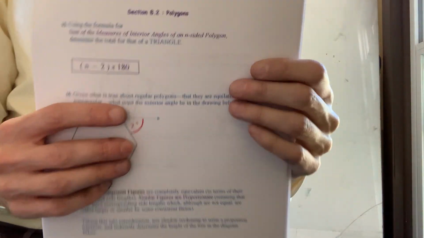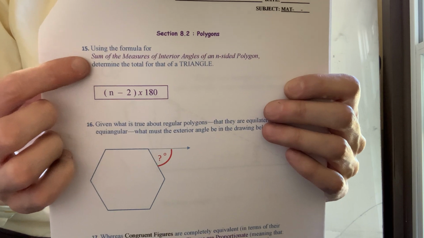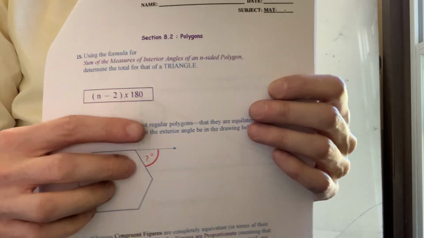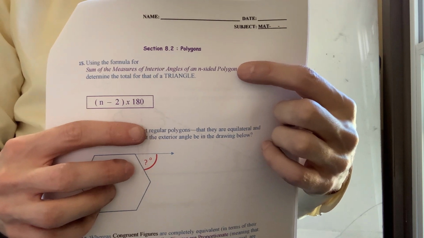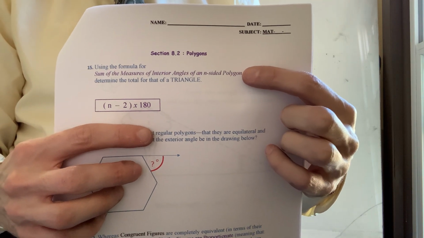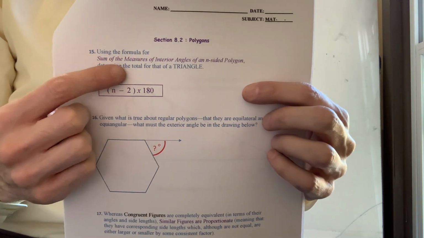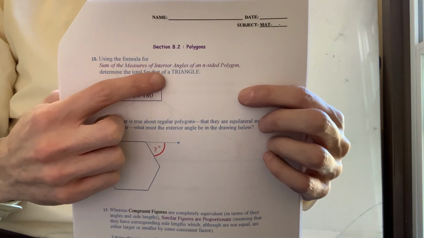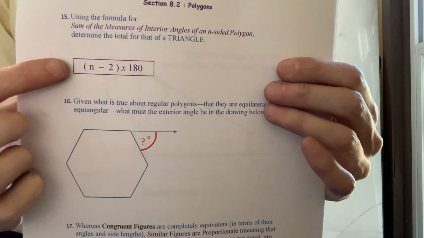Next. If you look at problem 15 on the next page here, using the formula for the sum of the measures of the interior angles of an n-sided polygon, remember a polygon is a two-dimensional shape, right? That is not a circle technically. Determine the total number of degrees for that of a triangle, right?